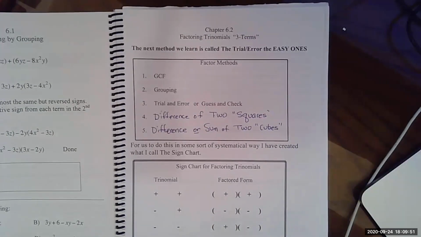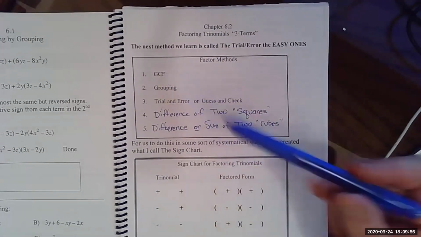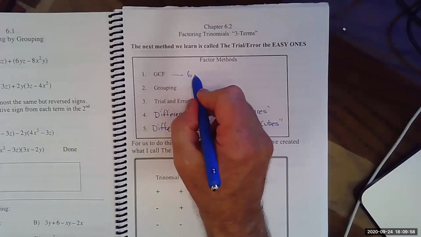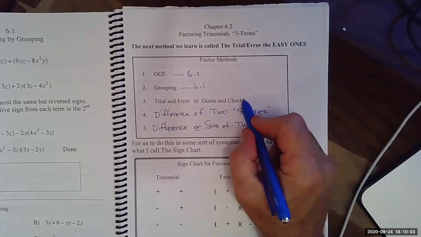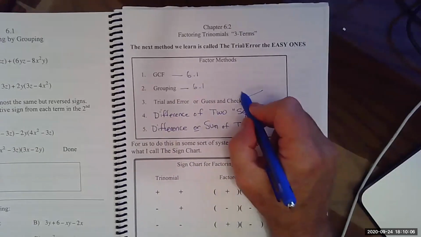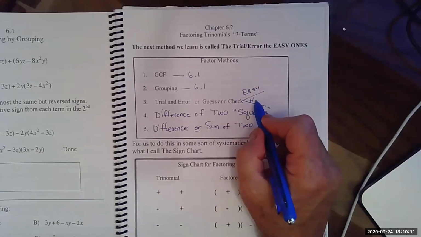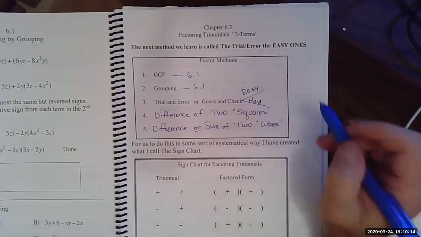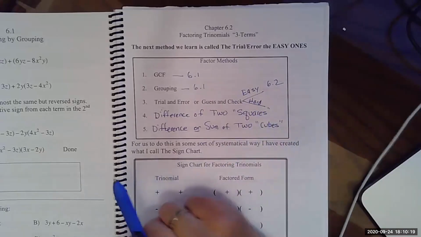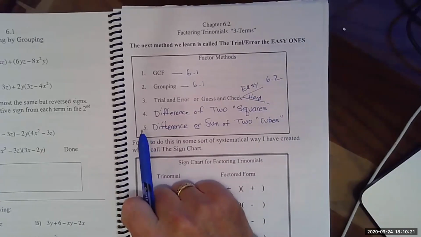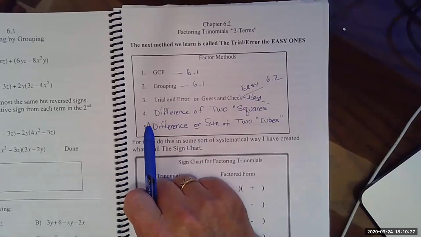So eventually we're going to cover all 5, and tonight we're going to go for sure GCF. This is 6.1, and this is 6.1. And trial and error, guess and check. There's easy, and then there's hard. And today will be easy. This will be 6.2. So the hard ones are going to be next week. Next week gives you a chance to work out these other ones during the weekend first, and then we'll come back on Tuesday.